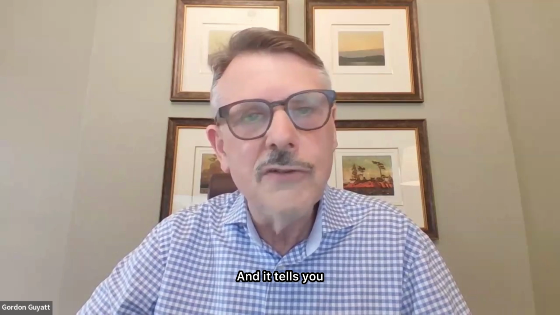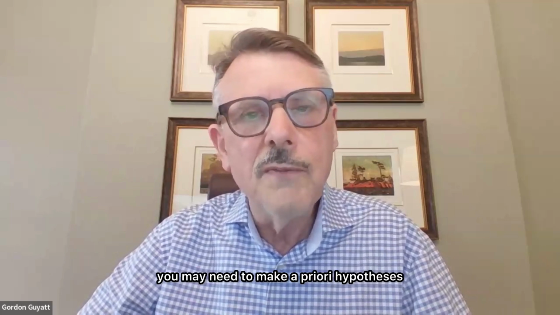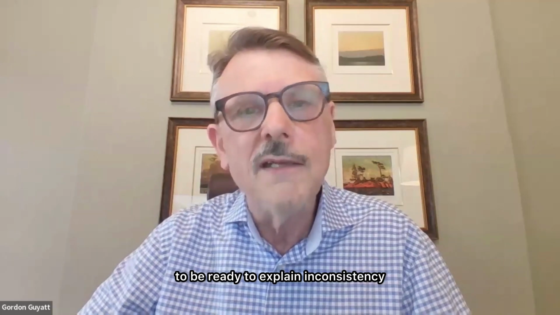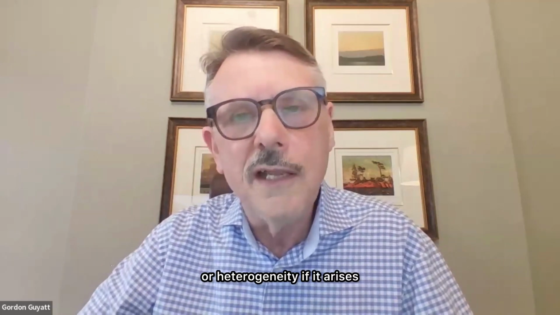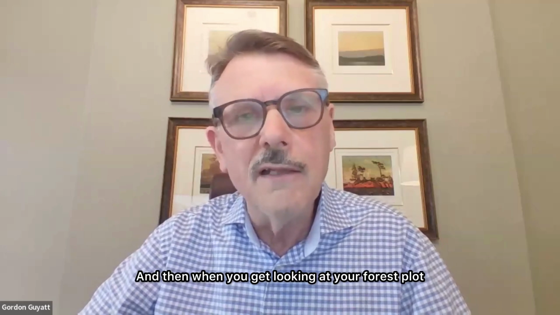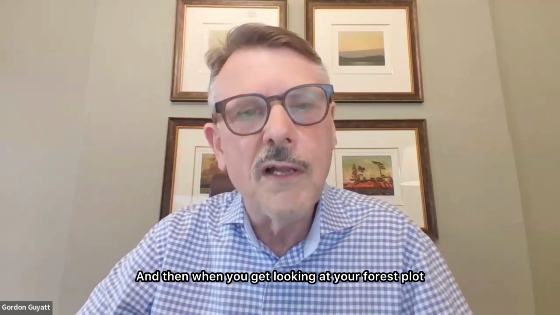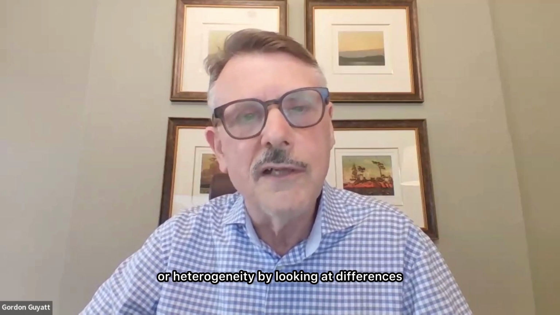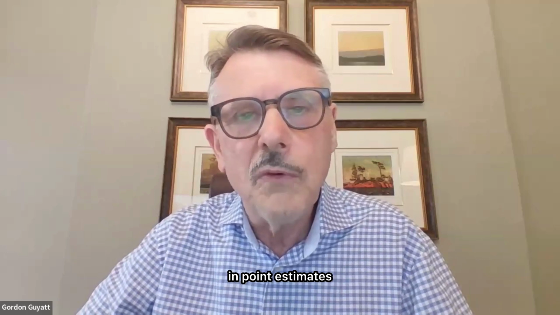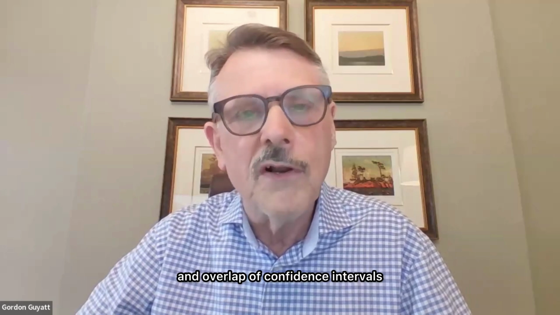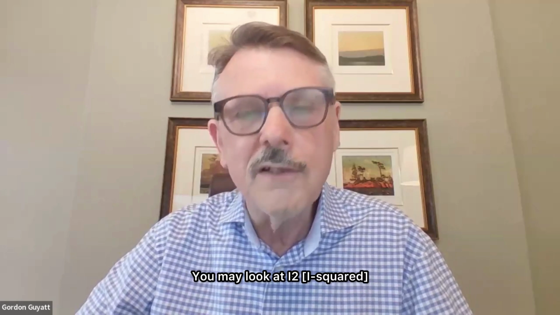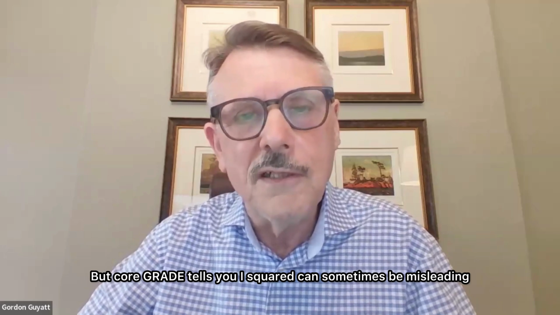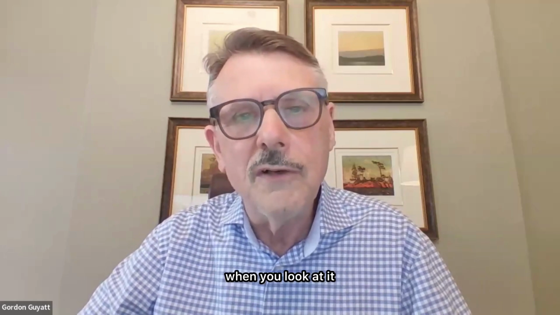And it tells you that in systematic reviews, you may need to make a priori hypotheses to be ready to explain inconsistency or heterogeneity if it arises. And then when you get looking at your forest plot, you're going to decide about the extent of inconsistency or heterogeneity by looking at differences in point estimates and overlap of confidence intervals. You may look at I squared, but Core GRADE tells you I squared can sometimes be misleading, and you better be careful when you look at it.